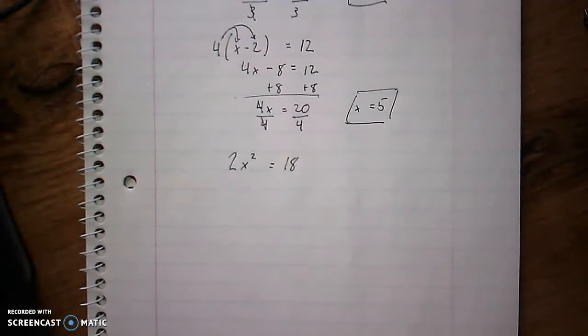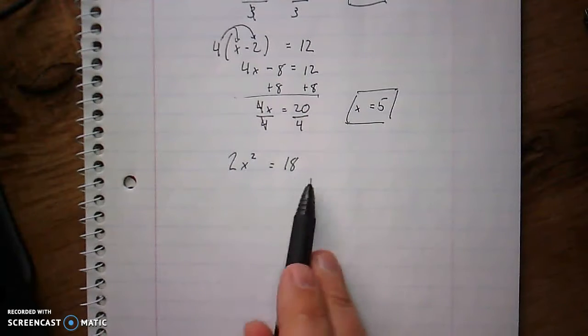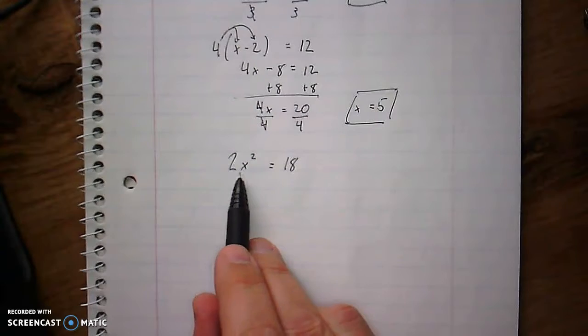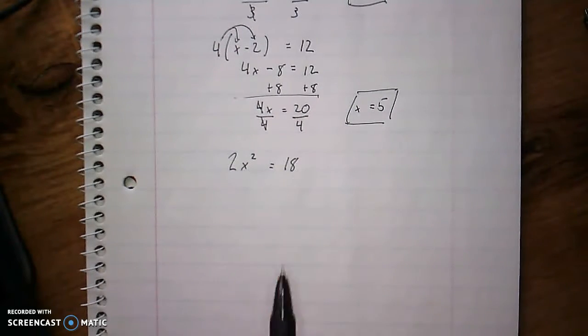Okay. This will pop up periodically in some equations in POE, and we'll do some examples of those equations, where those numbers come from, and where these equations actually come from a little bit later. But for right now, we're just going through the general process. So 2 times x squared is equal to 18.